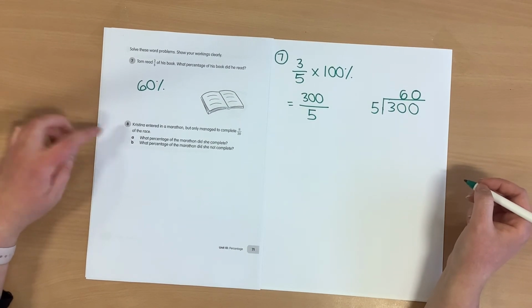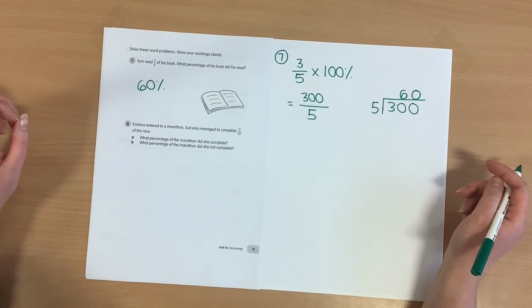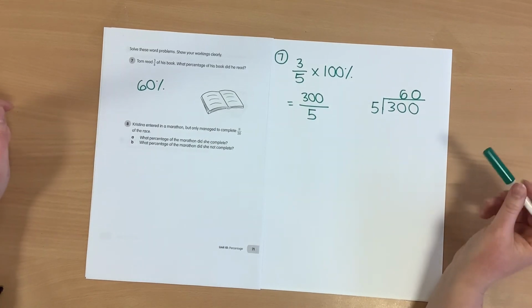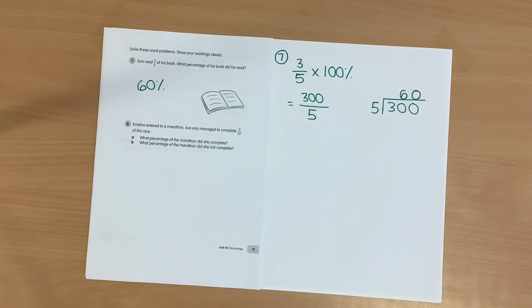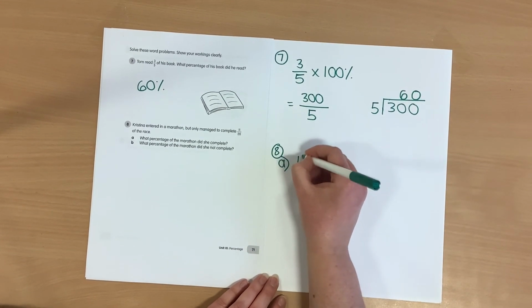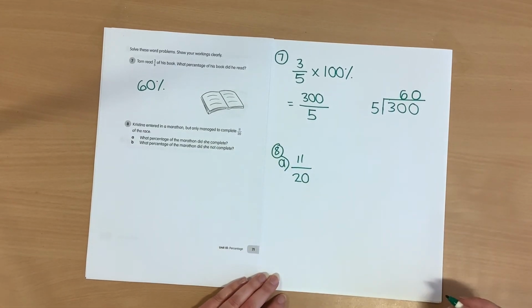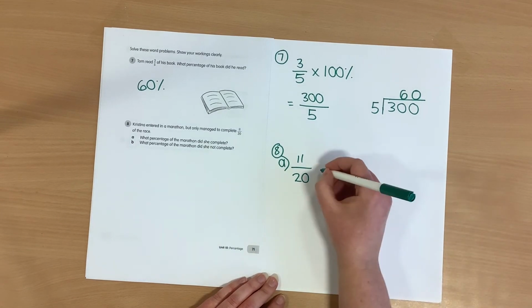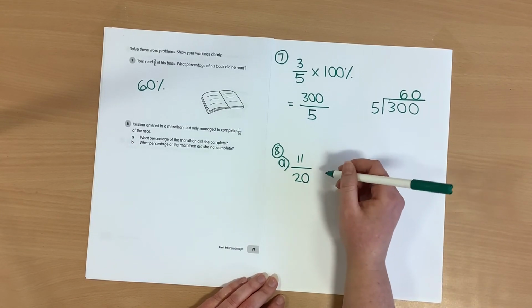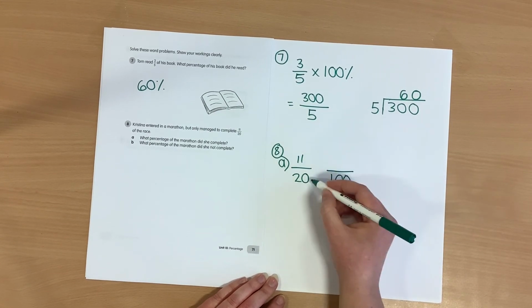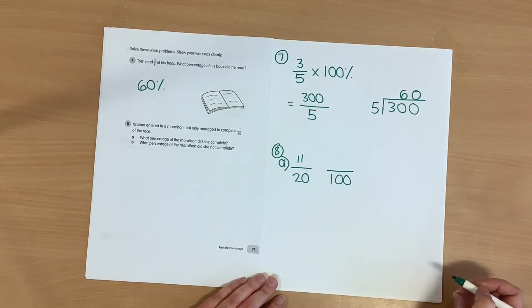Question 8. Christina entered in a marathon but only managed to complete 11/20ths of the race. A. What percentage of the marathon did she complete? B. What percentage of the marathon did she not complete? So first for A, I need to work out 11/20ths as a percentage. Once again, it doesn't matter which method I use. This time, I'm going to use the conversion, finding the equivalent fraction and convert it so that my denominator is 100.